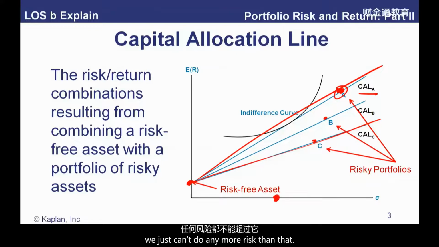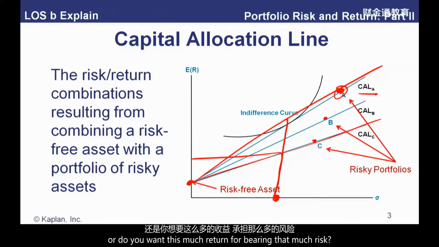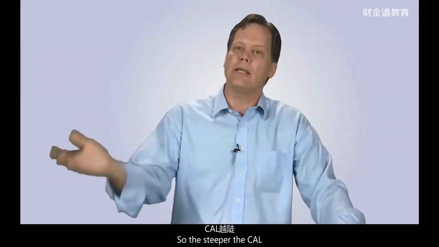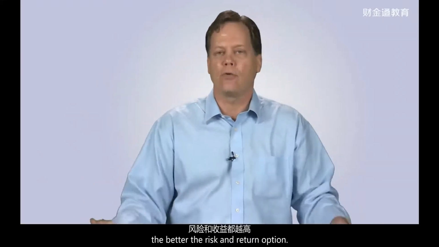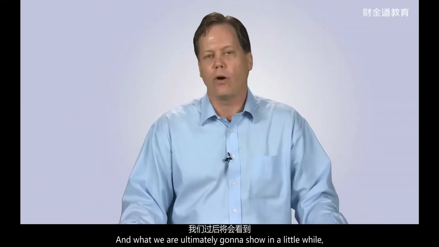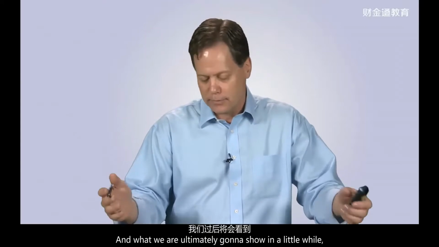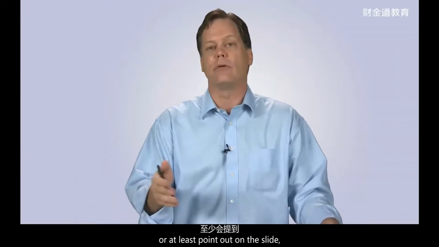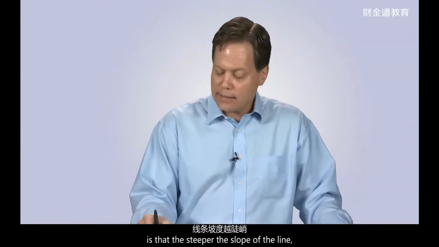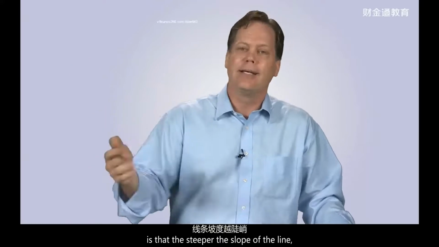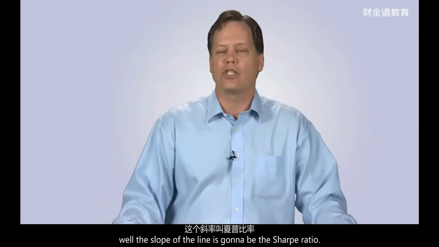We just can't do any more risk than that. Well, the choice is, do you want this much return for bearing that much risk, or do you want this much return for bearing that much risk, right? So the steeper the CAL, the better the risk-return options. And what we're ultimately going to show in just a little while is that the slope of the line is going to be the Sharpe ratio.